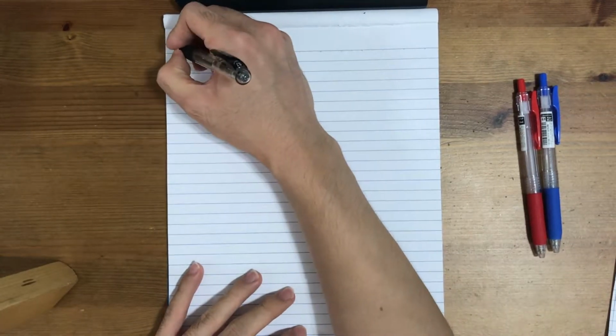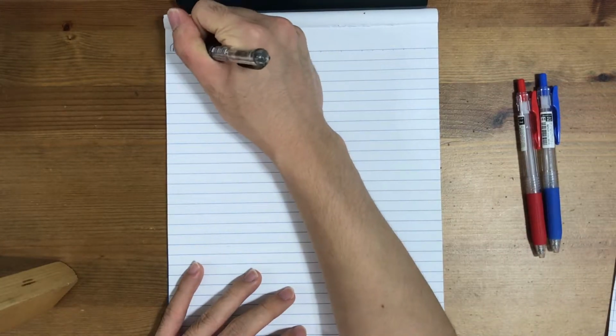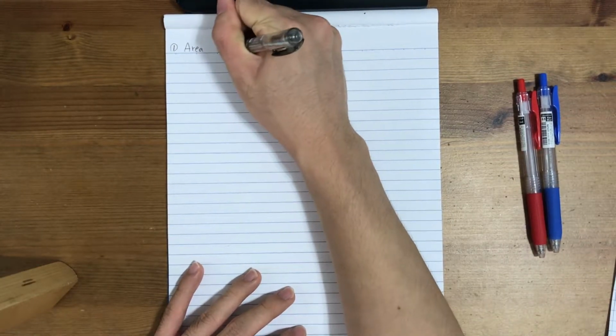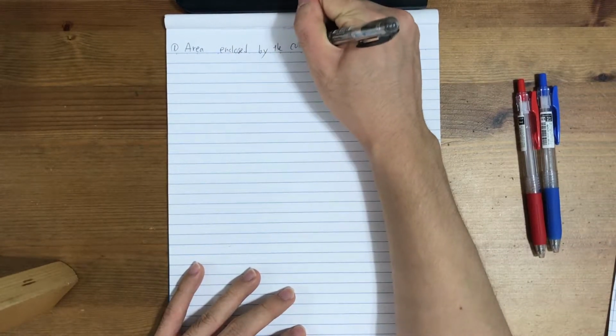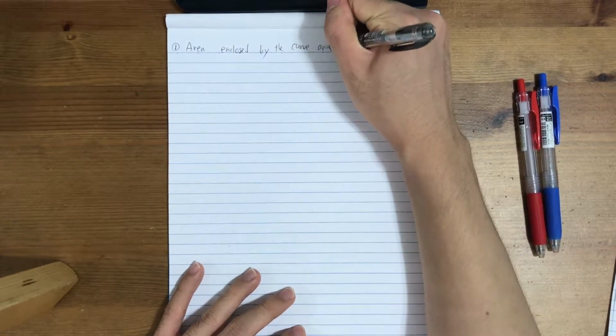So application for HL students. If you're an IB SL or IGCSE student, you don't have to watch this video. So for HL students, let's start with what you have to do. First, we're going to start with area enclosed by the curve and the y-axis.